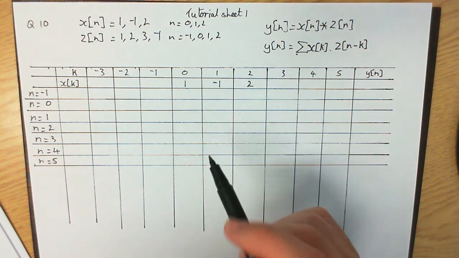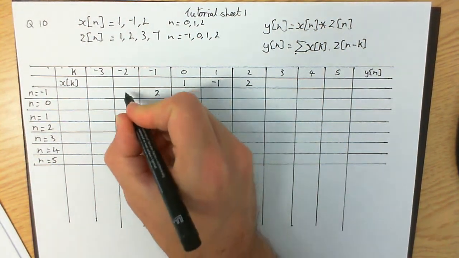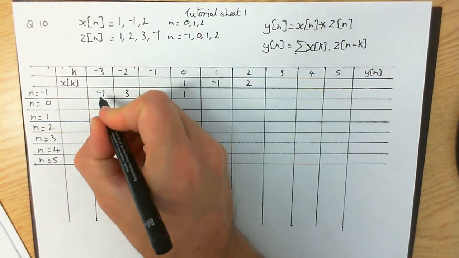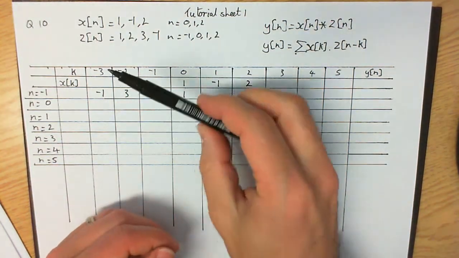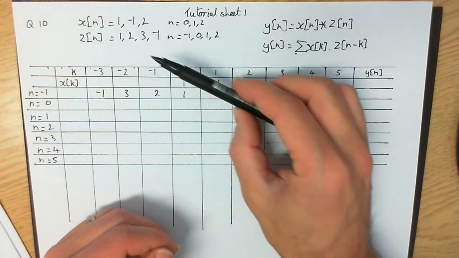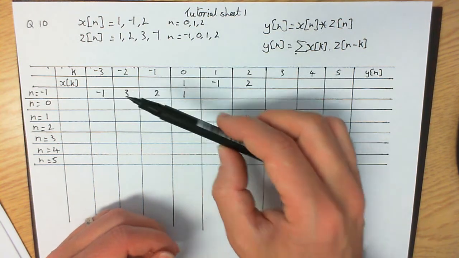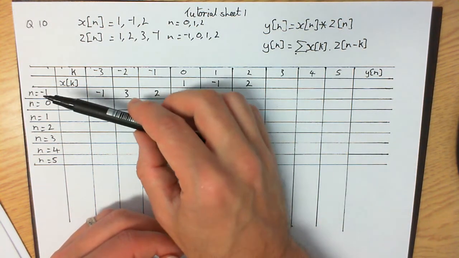So if I do that, what I get is 1, 2, 3, minus 1. So you can see that these two functions are flipped over, so that 1 goes to there, 2, 3 and minus 1, and then we've shifted it to n minus 1.